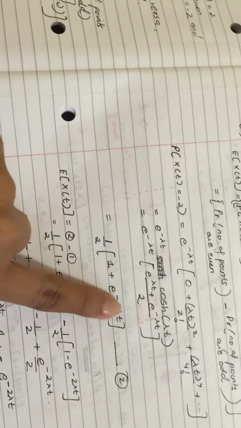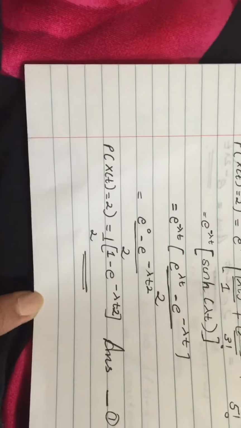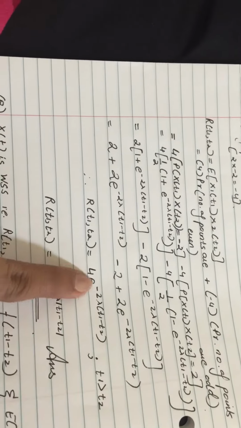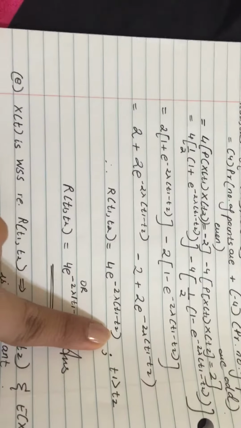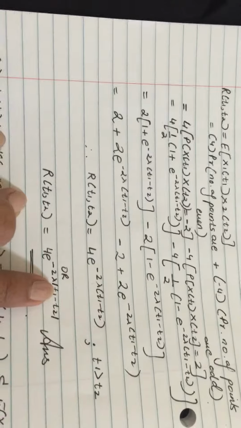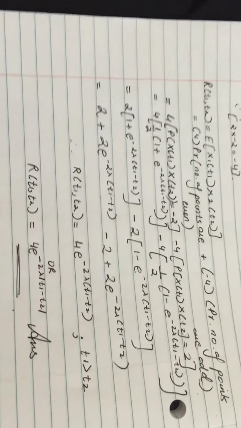But the only difference will be that here t will take the value t1 minus t2, and out here when x of t2 is equal to 2, t will take the value of t1 minus t2. So that's what you insert out here, and once you open the brackets, you get 4 times e raised to minus 2 lambda (t1 minus t2). Now in this case, we assume that t1 is greater than t2. If we did not know t1 is greater than t2, we would definitely know that it's the difference between the two. So that's why the absolute value of t1 minus t2.